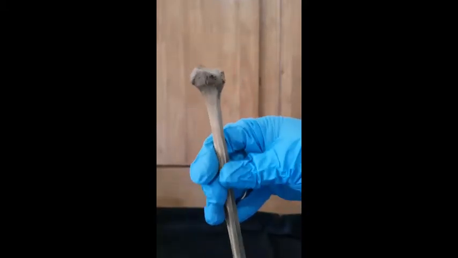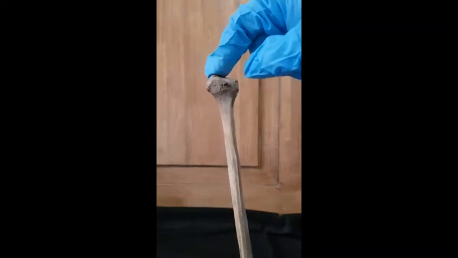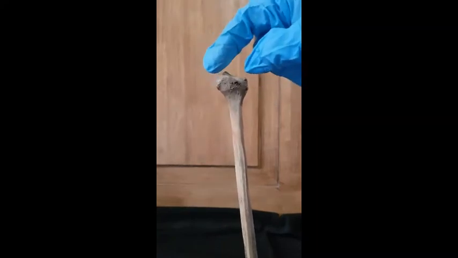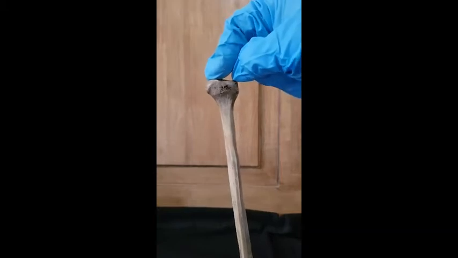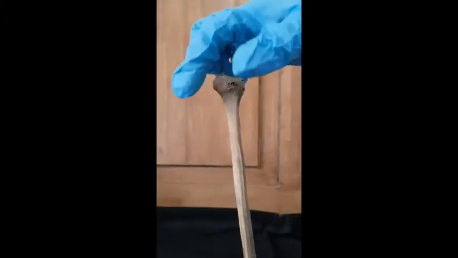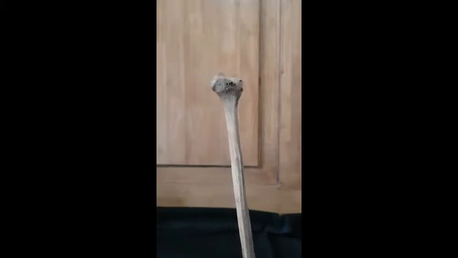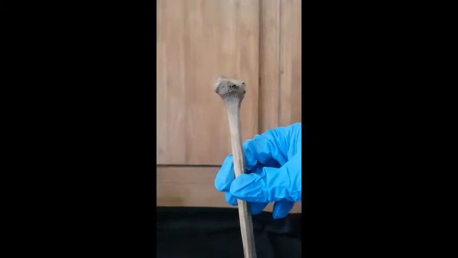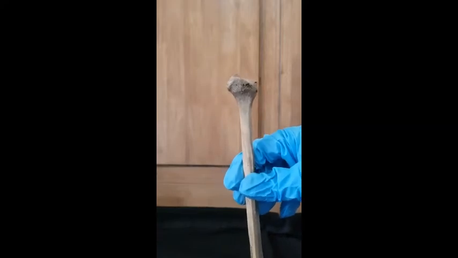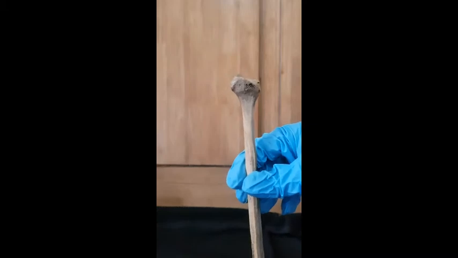Okay, as you can see here, from the posterior lateral aspect of the head, a bony process projects upwards. This bony process is known as the styloid process of the fibula. The head of the fibula as a whole forms a bony prominence that can be felt on the lateral aspect of the knee joint.